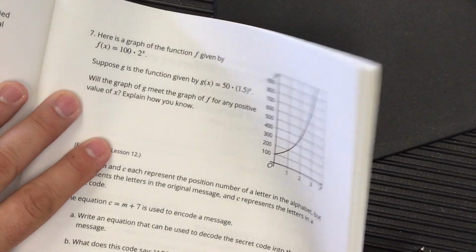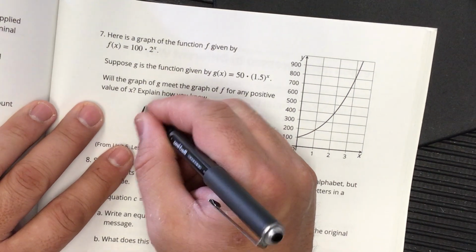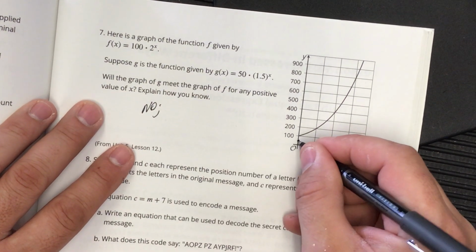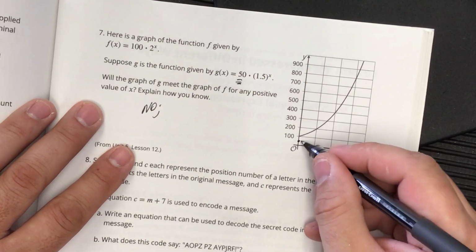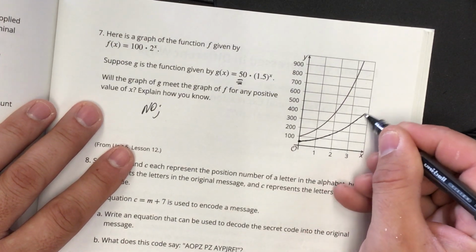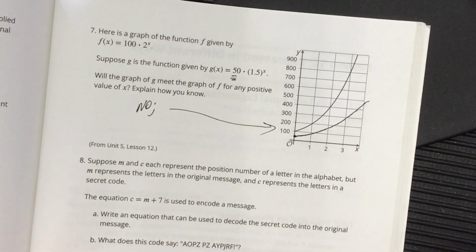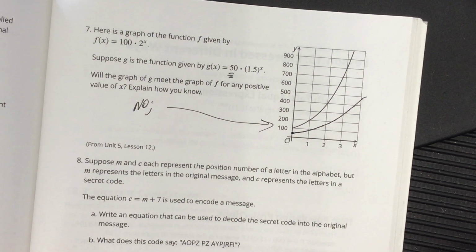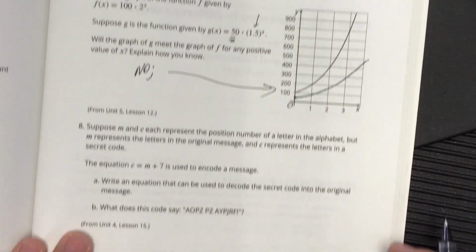Question 7. Will the graph ever meet? No. Okay, it starts lower. It says it starts at 50. And it's not as steep, so it's going to be even wider than the other one. So it starts lower and is not as steep. It will not cross. Remember, the bigger this number is, the steeper it is.